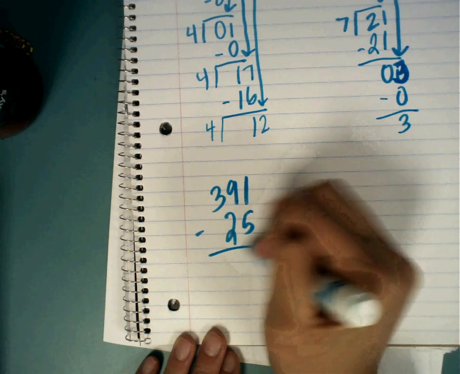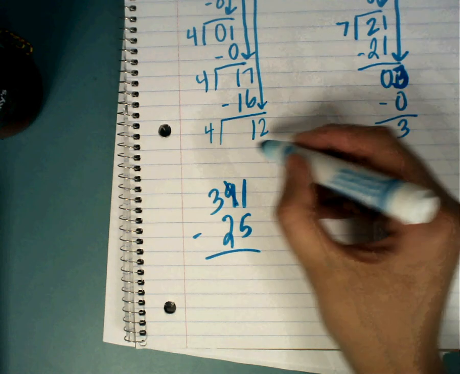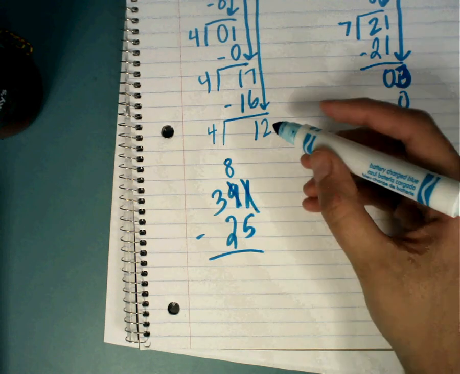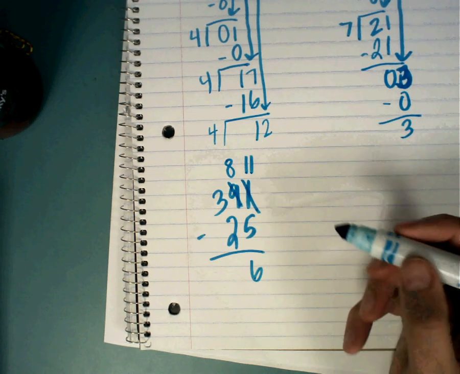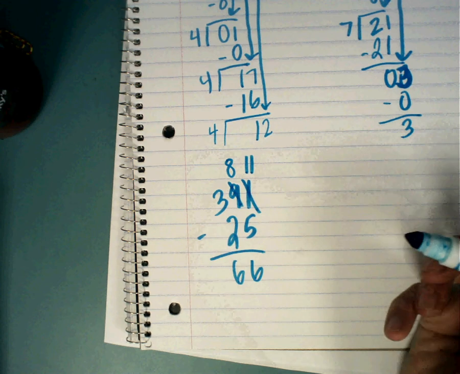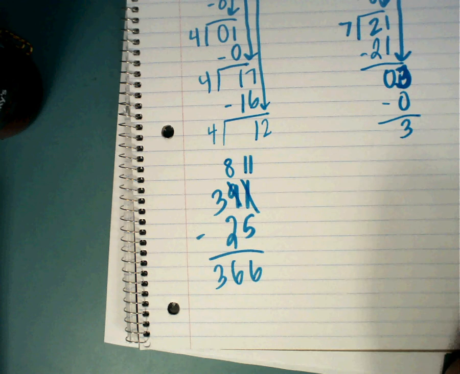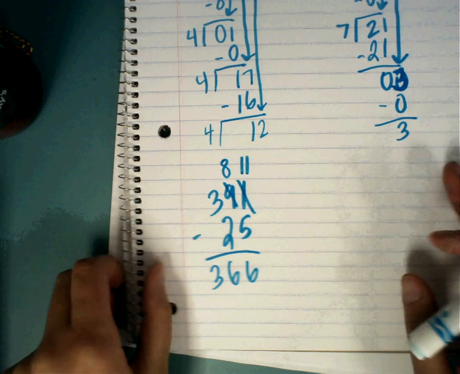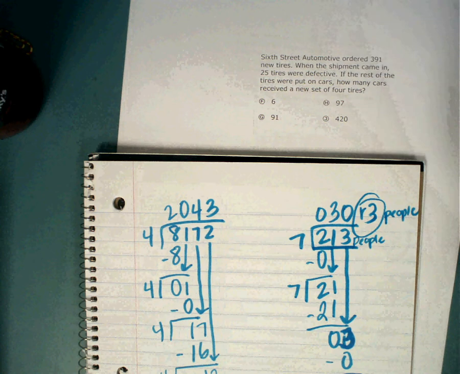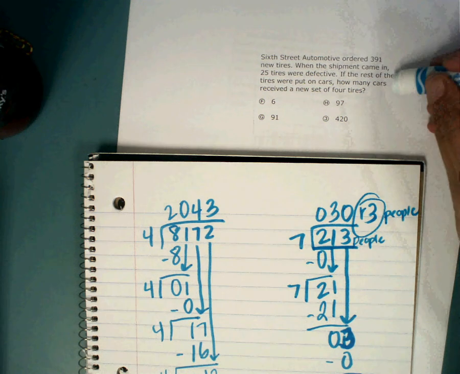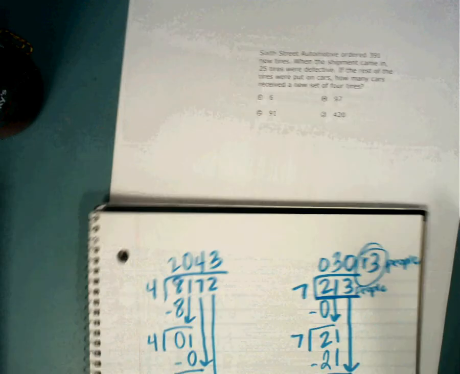Okay, 1 minus 5. I can't do it. I've got to borrow from the 9. 9 becomes an 8. 1 becomes 11. 11 minus 5 is 6. 8 minus 2 is 6. Okay? 3 minus nothing is 3. So now I've got 366 tires, and then I know that each new car gets a set of 4 tires. So they want to know how many receive 4 tires. So now I need to do 366 divided by 4.